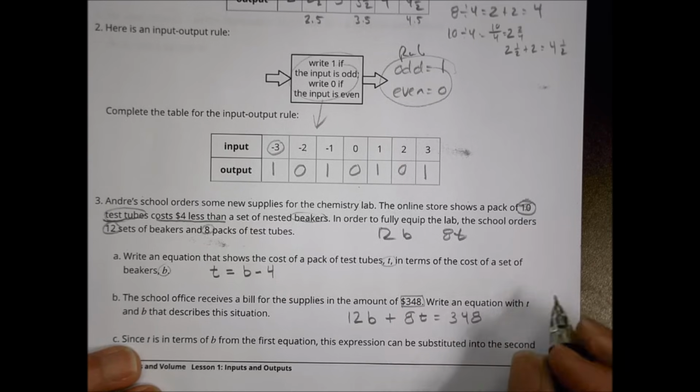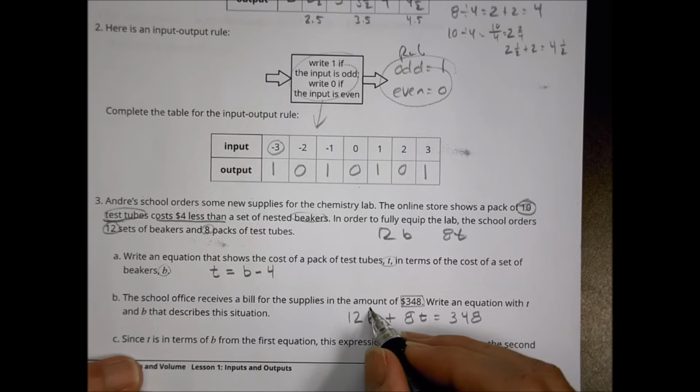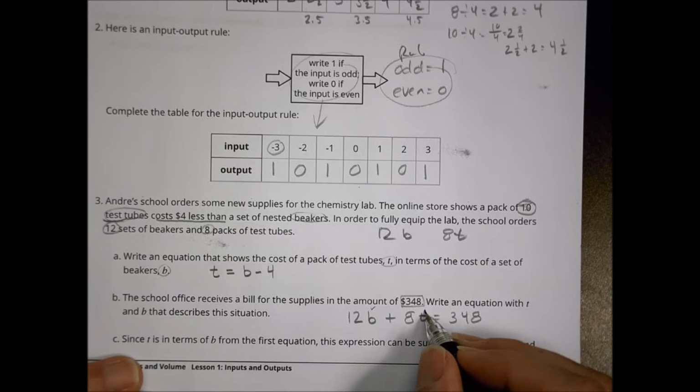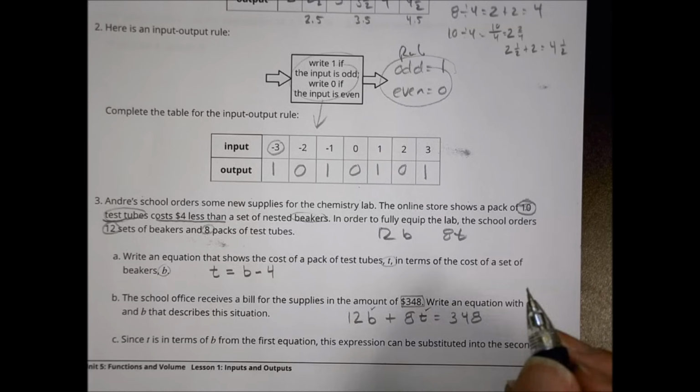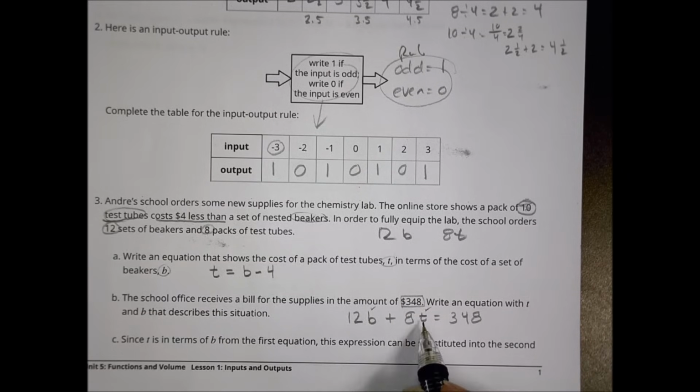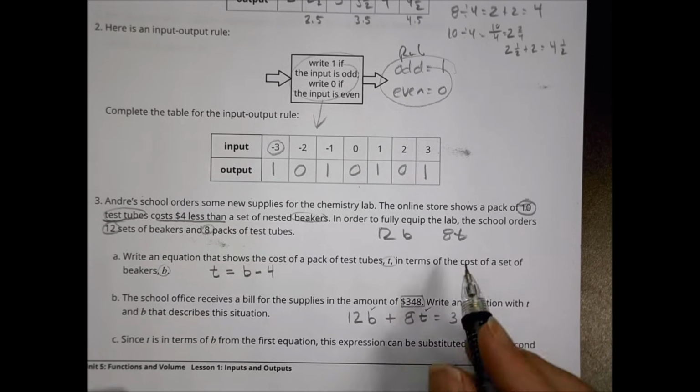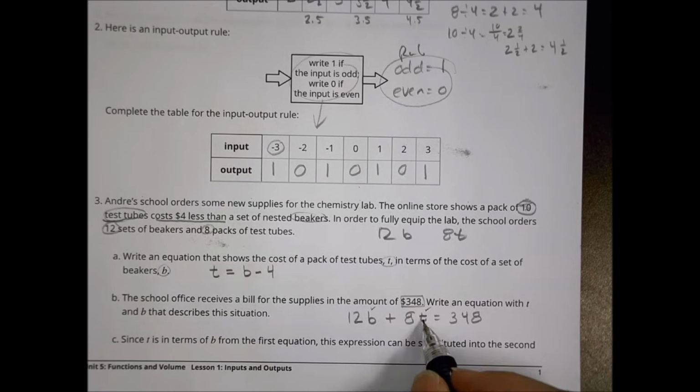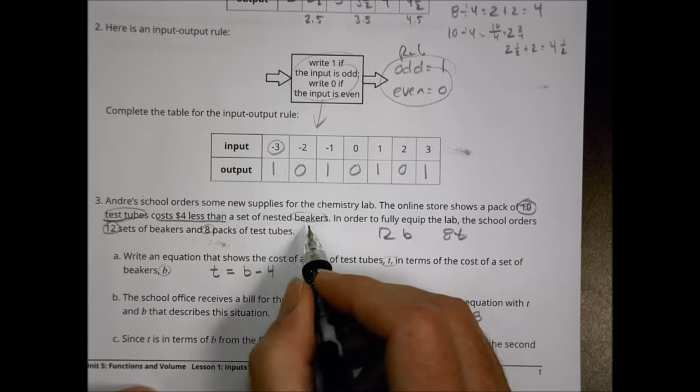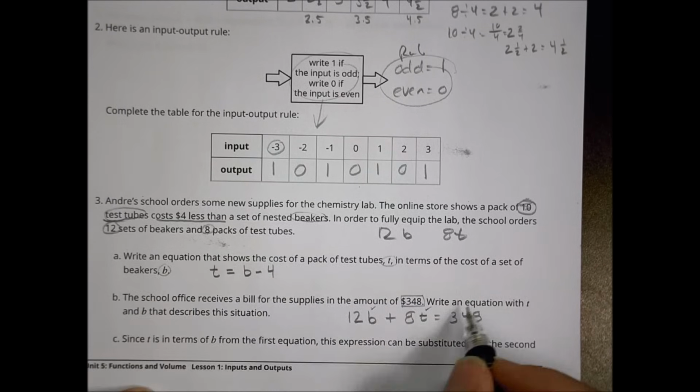Okay, so B here represents the cost of a beaker and T the cost of a test tube. I don't know what those are. Let's say it was $1, then it'd cost me $1 each, so $8 total for test tubes. Just making that up here. So I'm using what I know, that I need 12 beakers and 8 test tubes. All right, and so we're set there.